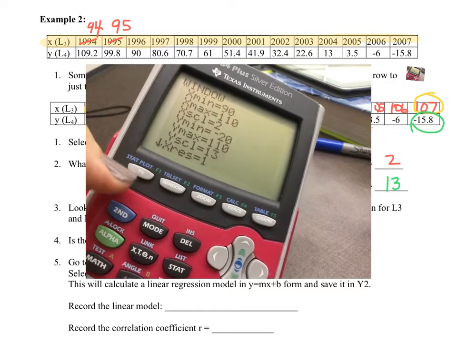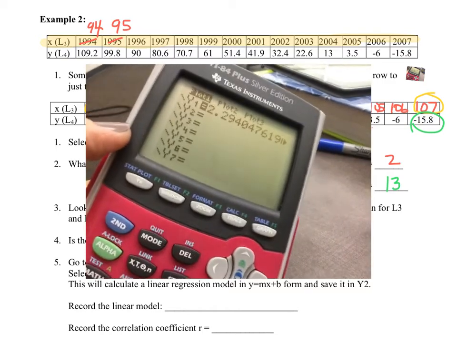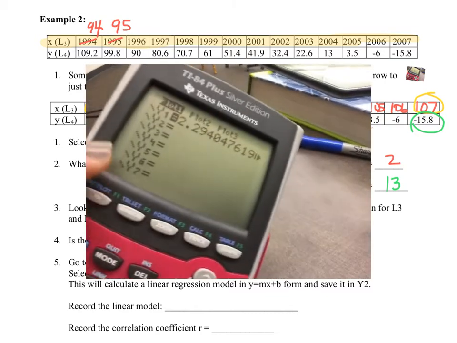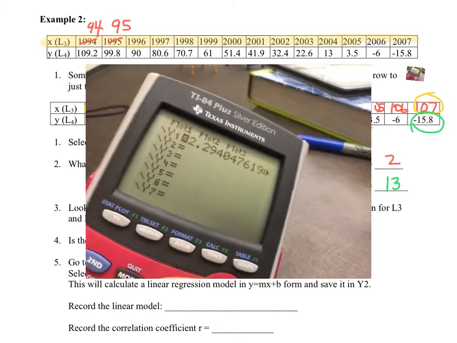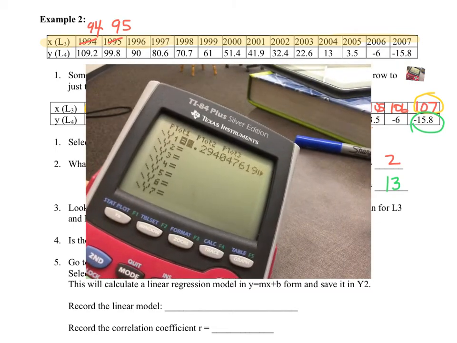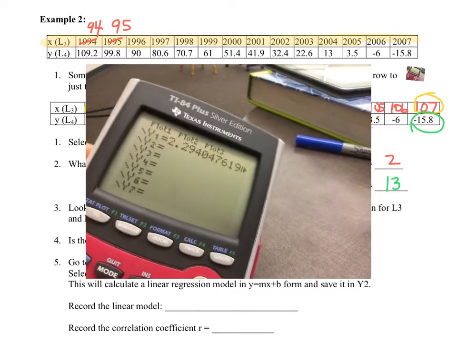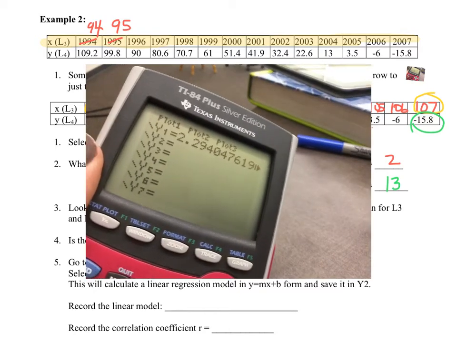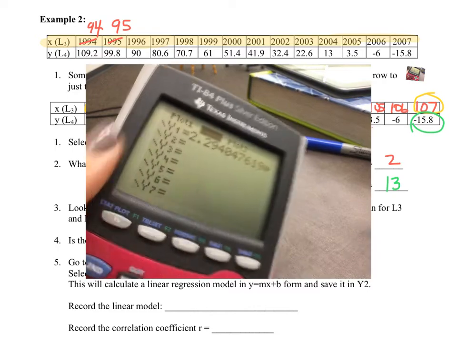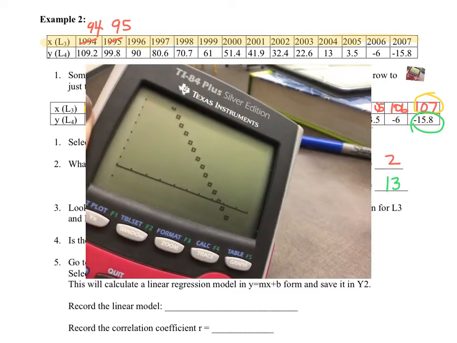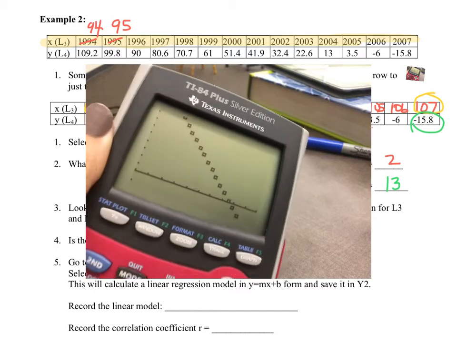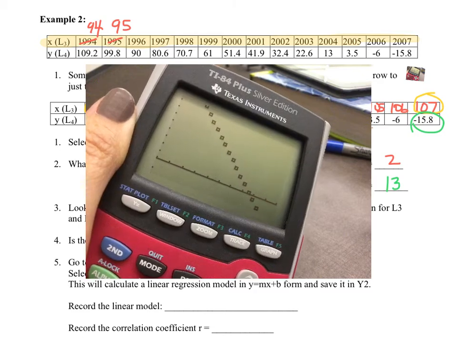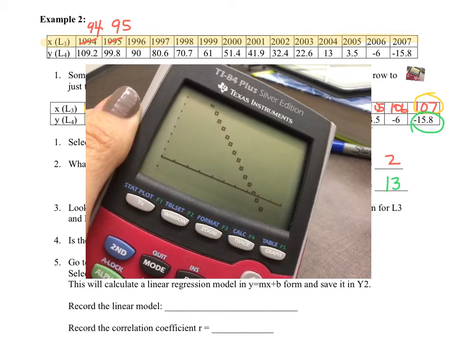Now don't just hit graph. Check your Y equals, turn off your plot 1, unhighlight it, turn off your Y1, unhighlight it, and then turn on your plot 2, because plot 2 is the one for list 3 and list 4. Then you can hit graph, and you should see that line. If you see any dots that are out of line, then go back and check your list, stat edit, and see if there's a number that was mistyped. But that's what it should look like.